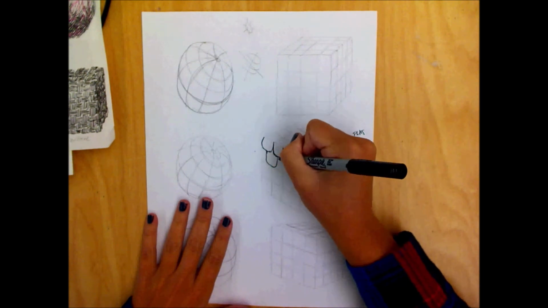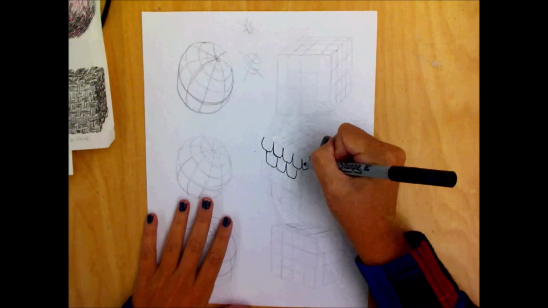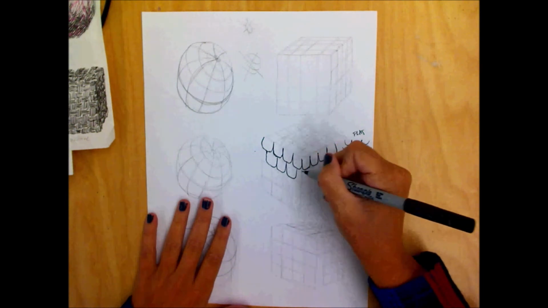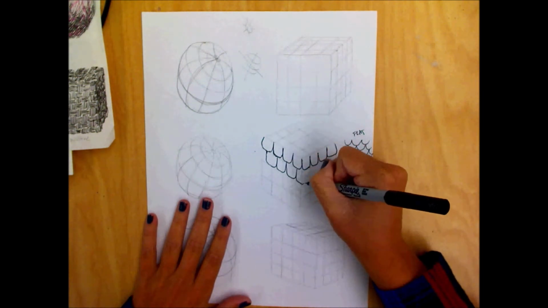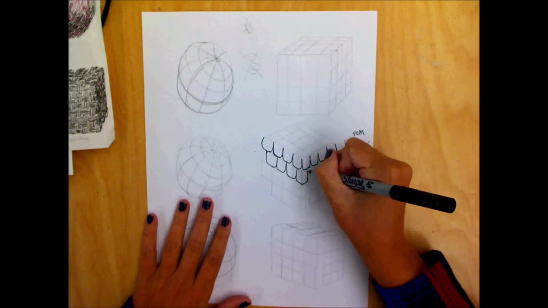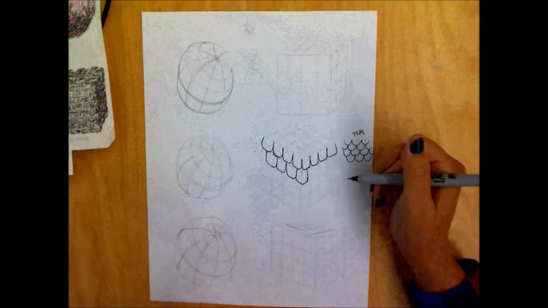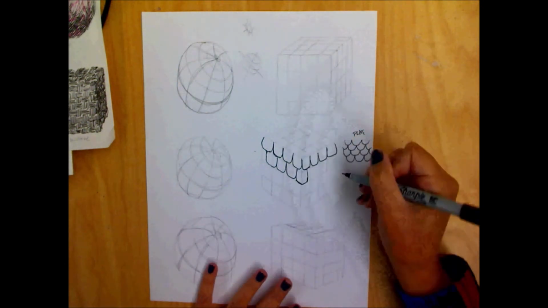Then I'm going to start on the second row in the middle. And again, I'm still just using those grid lines. But now I've come to a corner. So half of this scale is on one side and half is on the other side. So it's really important to follow those grid lines right there.